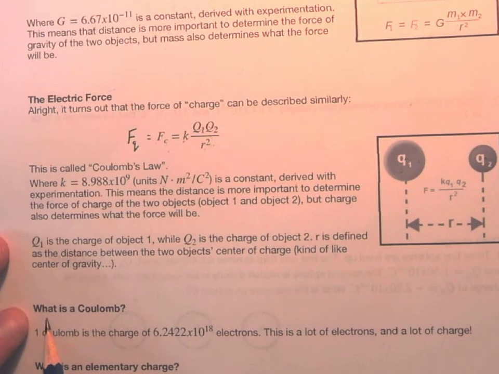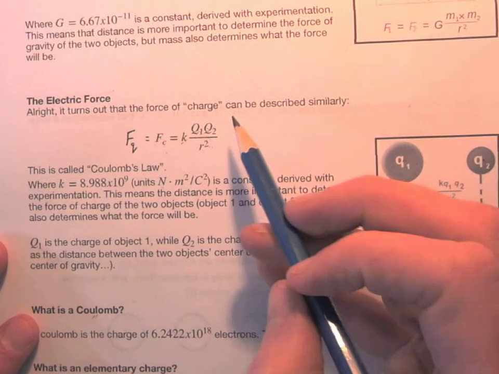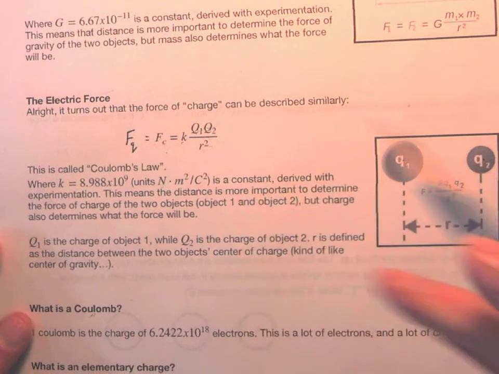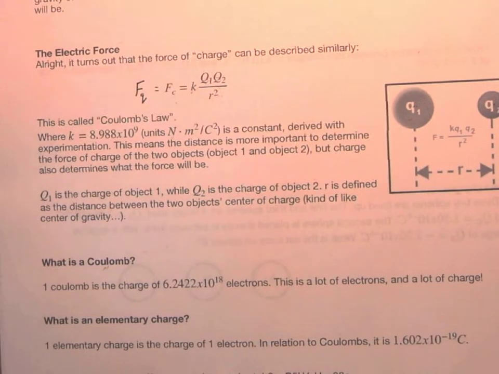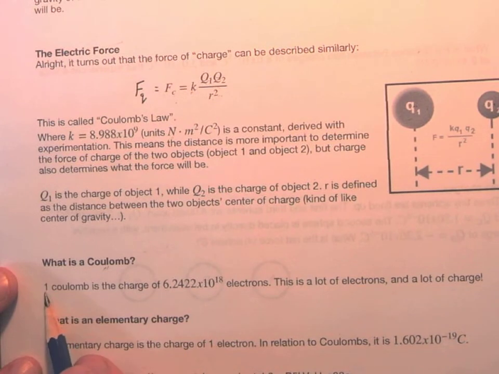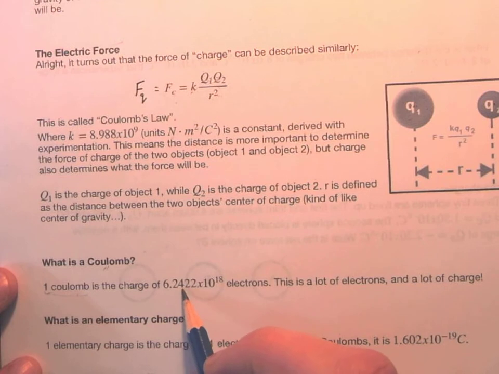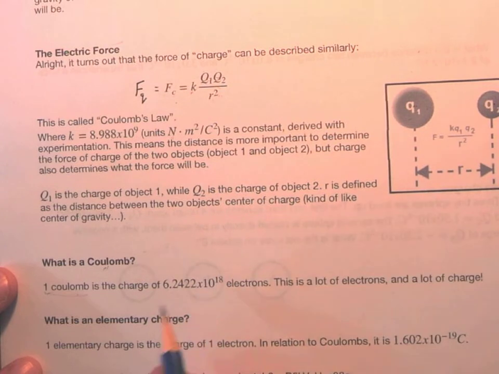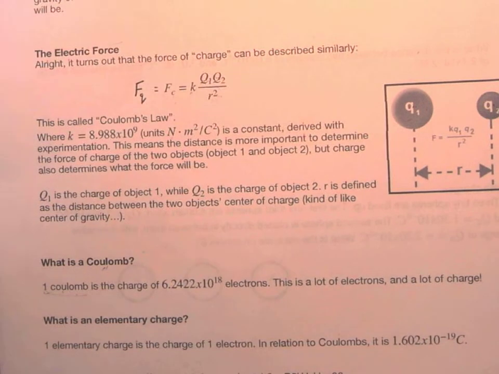All right. So now, what is a Coulomb? Coulomb is this new unit that represents charge. If you have more electrons than protons, you know it's going to be negative, but you need a number to quantify that. So we create this unit called 1 Coulomb, and it's the charge of 6.2422 times 10 to the 18 electrons. If you have that many more, which is a lot of electrons, more than a billion, more than a trillion, that'll equal 1 Coulomb.